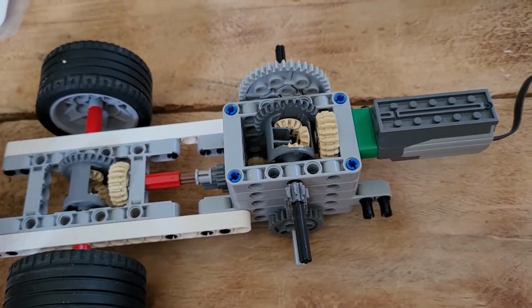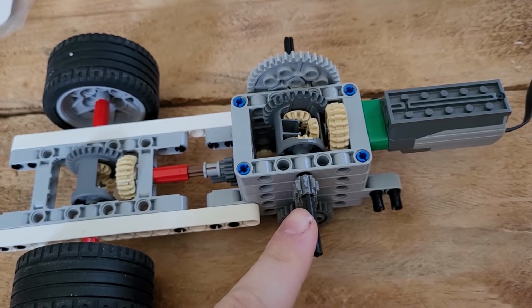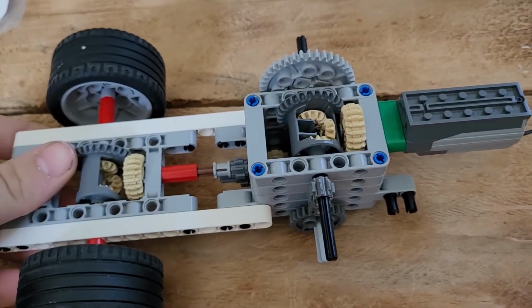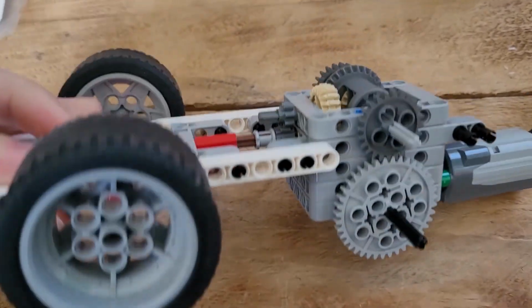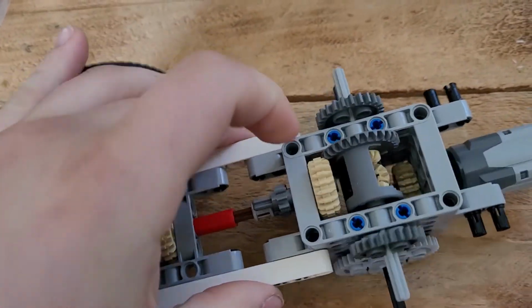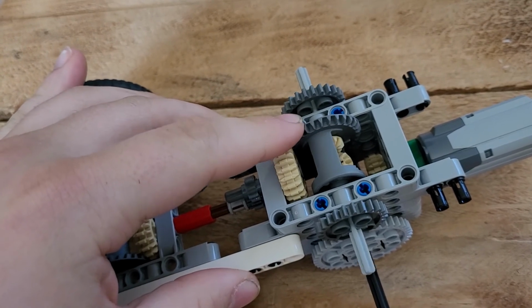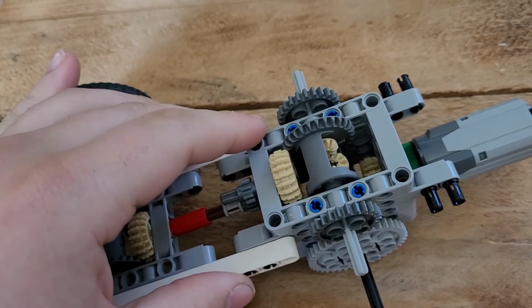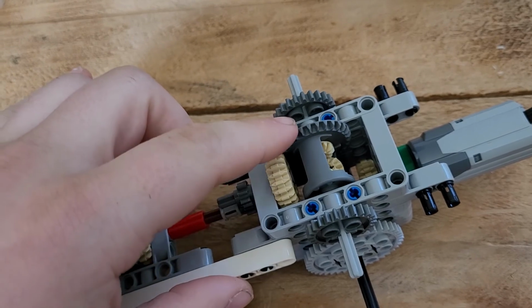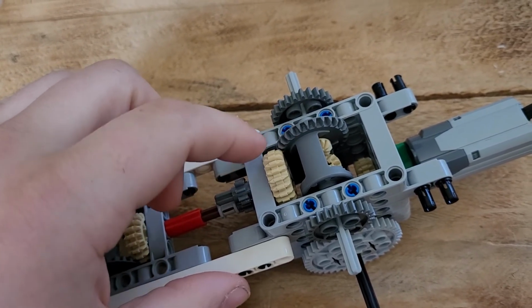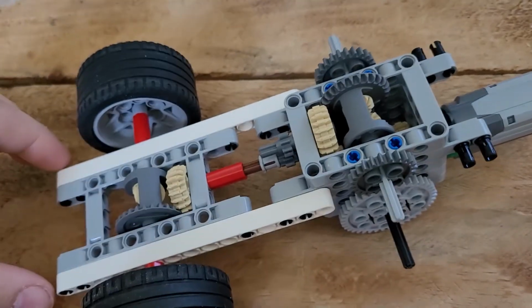So those drive out coming from this original shaft right here on each side, the black ones, and then they come down the side and then they drive the second differential here. So then in this differential, again, it's going to follow the path of least resistance and then turn the entire differential assembly, as the way Lego has it set up, driving the rest of our car.